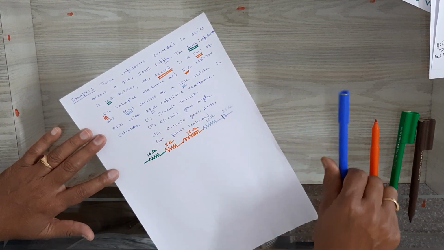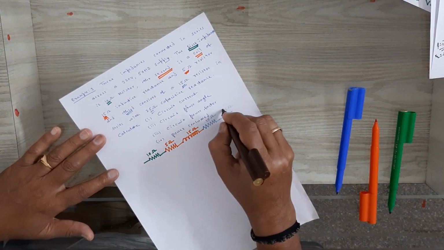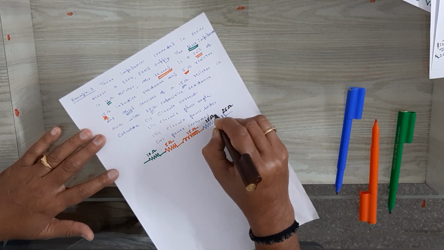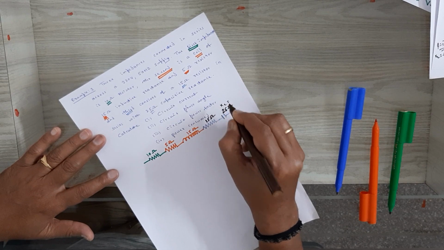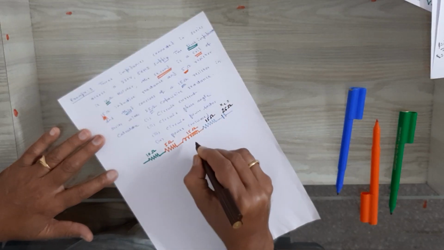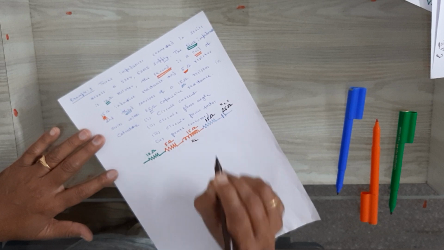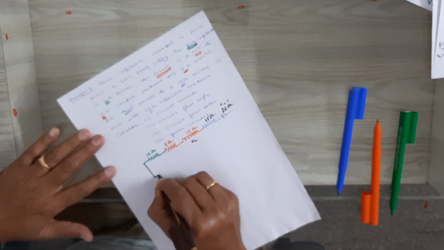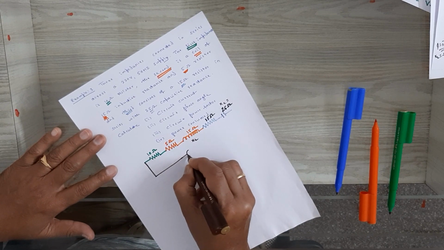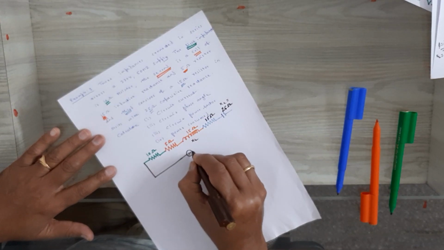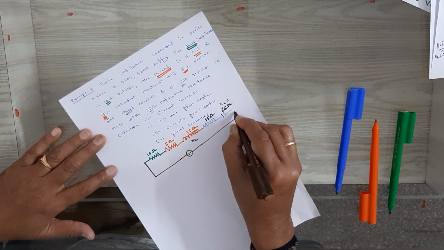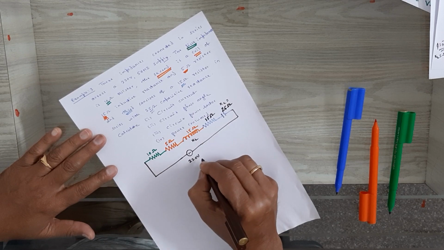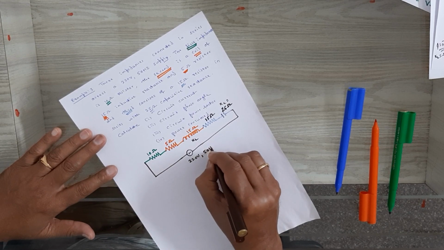This is XC, and this is your XL. This circuit is connected across a source of 220 volts, 50 hertz.